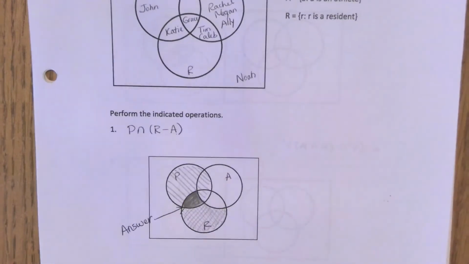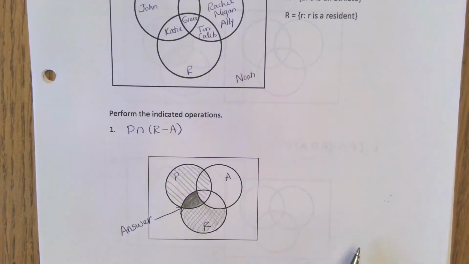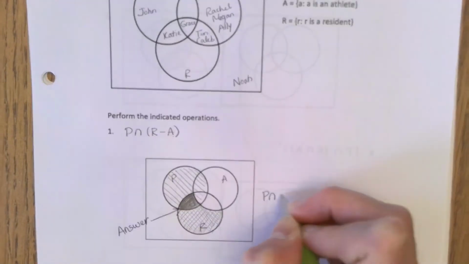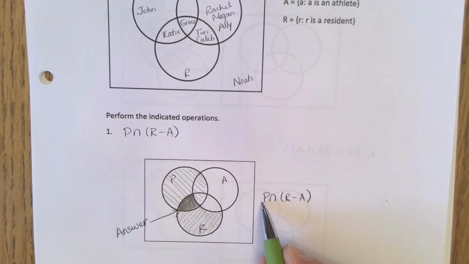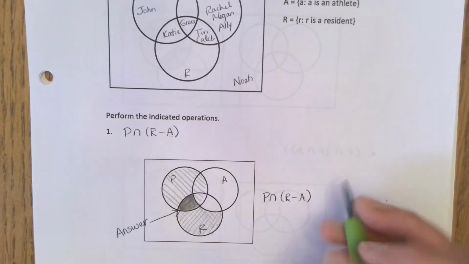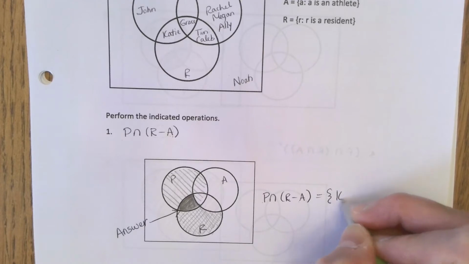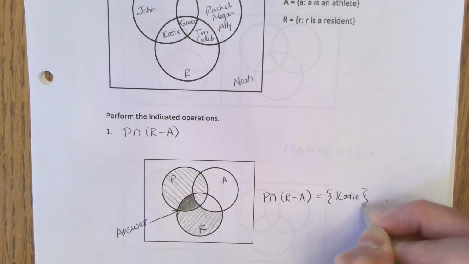But now I need to figure out who's in that bubble. Who's in that part right down there? If I go back and look, oh, that was Katie. So in terms of listing, my poli-sci intersect with residents minus athletes, that's going to be the set that contains just Katie. She's the only one that fits that bill.